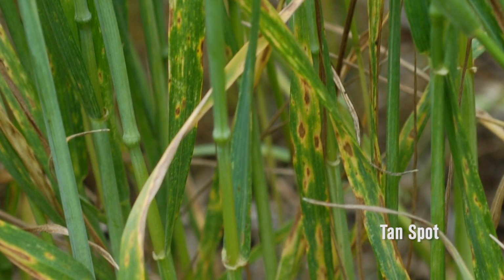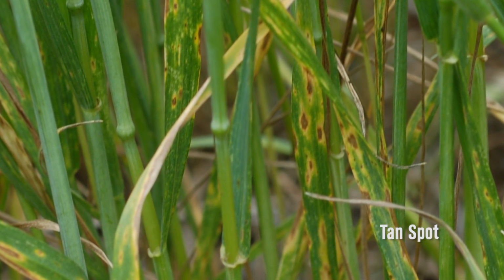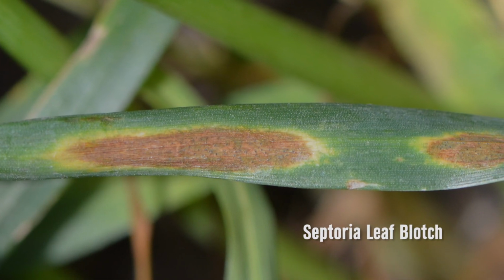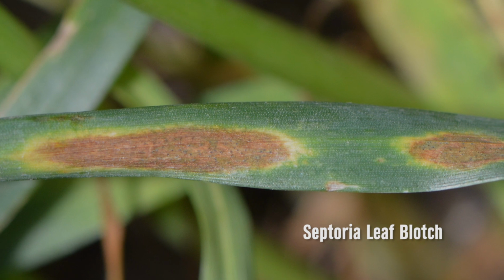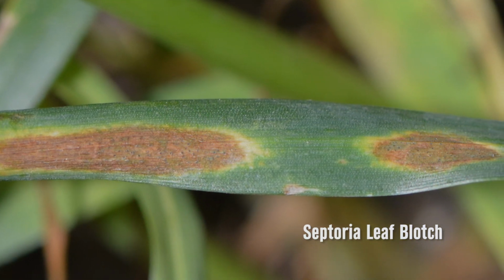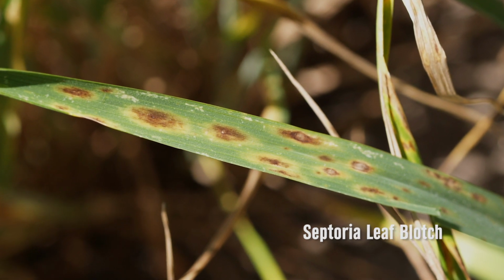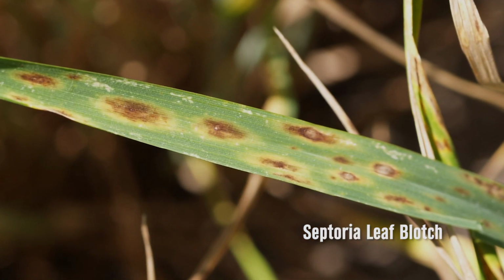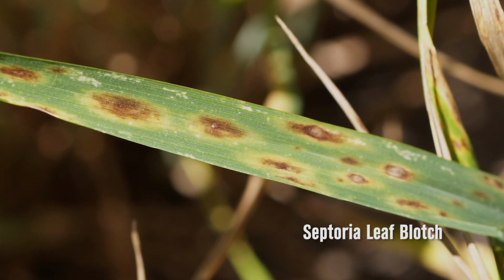The most common early-season fungal leaf spot diseases in Nebraska wheat are tan spot and Septoria leaf blotch. These fungal leaf spot diseases are not distinguishable during the early stages of wheat development. However, they consist of spots with brown necrotic centers surrounded by yellow halos. These spots start on the lower leaves and progress up the plant, and can also enlarge into large dead areas on the wheat leaves.